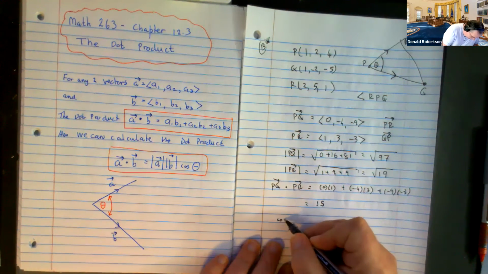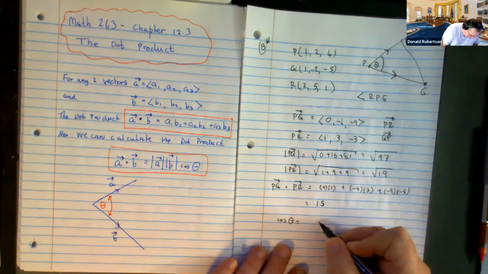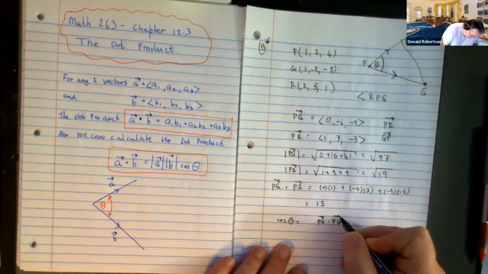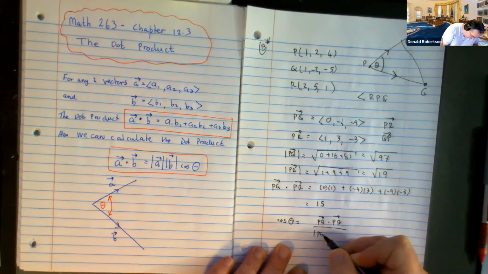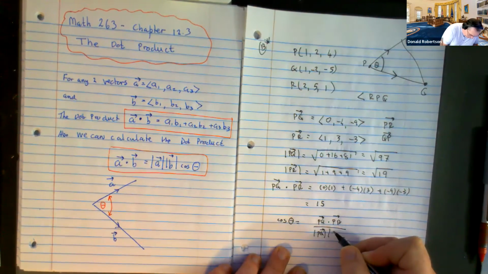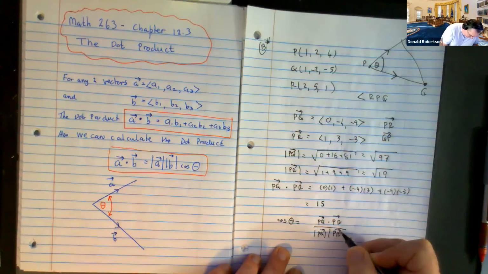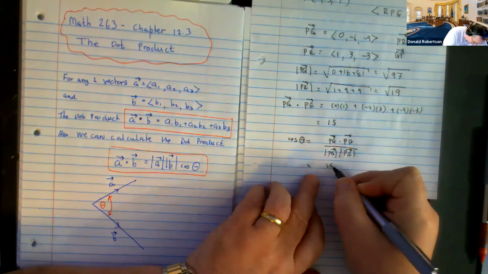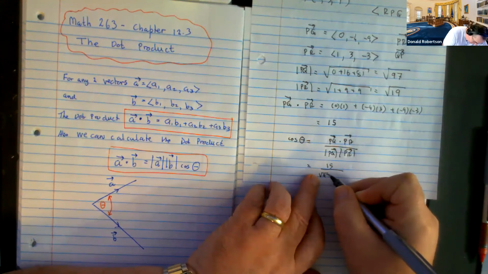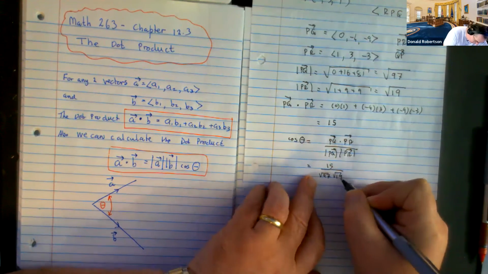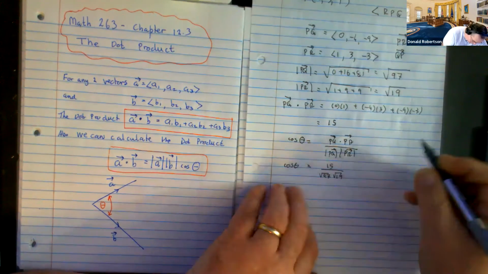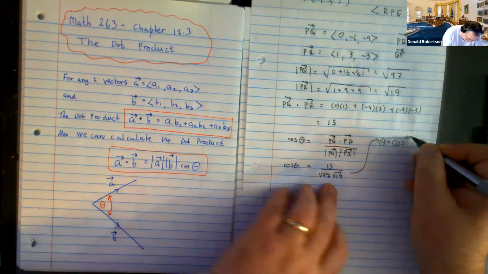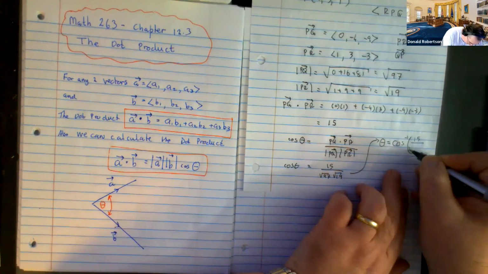So if you want to find the cosine of the angle between these two vectors, it's the dot product divided by the two magnitudes. It's going to be 15 divided by those two guys. So theta is going to be the inverse cosine of that ugly calculation.